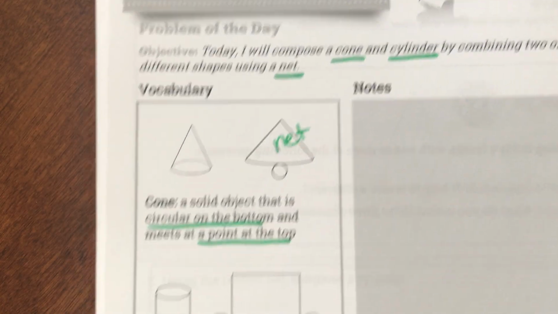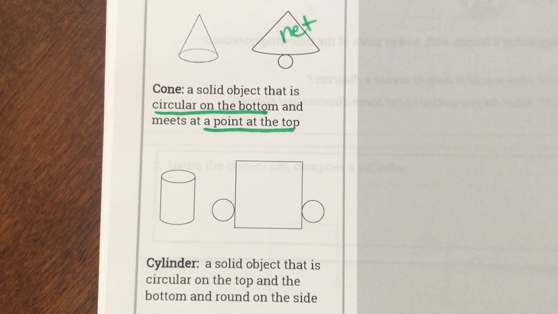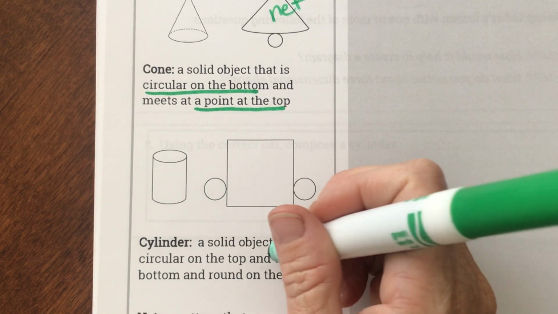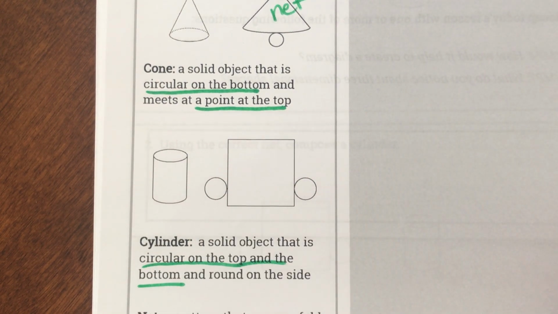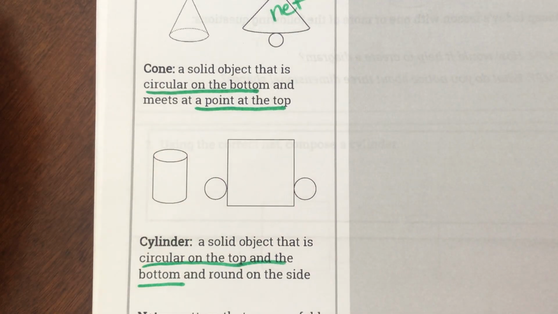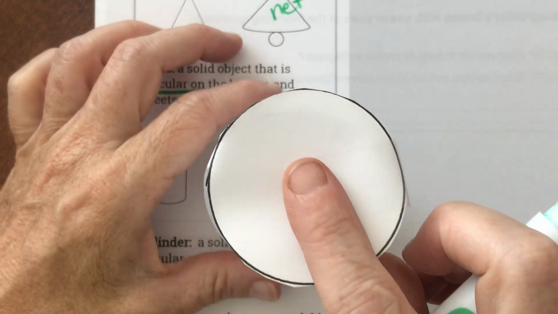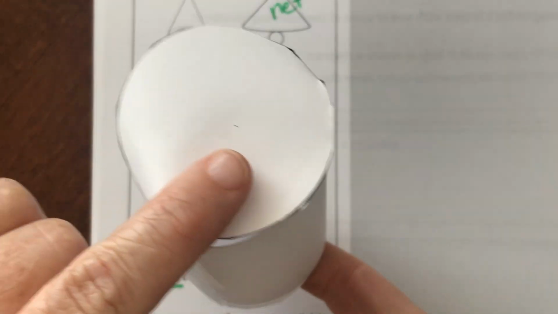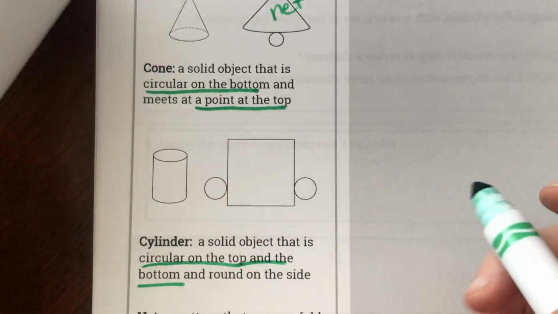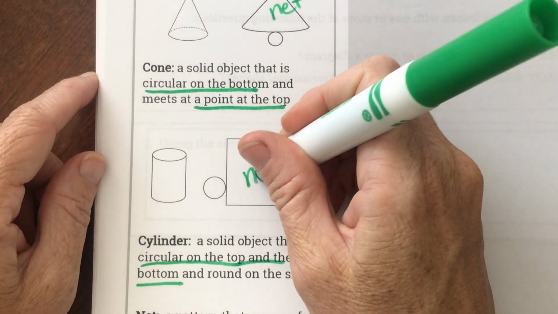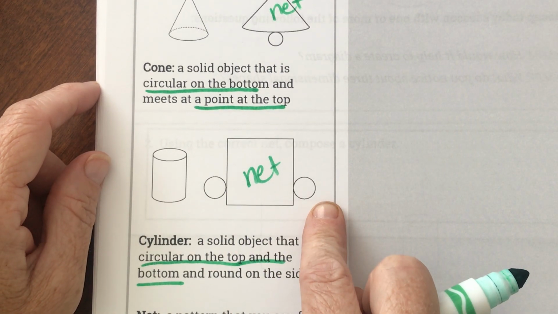Okay, our other shape was a cylinder. And a cylinder is a solid shape that is circular on top and the bottom. So it has two circles. And yesterday I used a net to make this for you. So here's one circle, and then when I flip it, there's another circle. So this is what we call a cylinder, okay? And this was the net. So when I see the net, I see the circle for the top and the circle for the bottom.